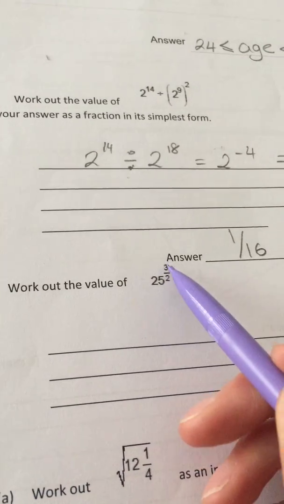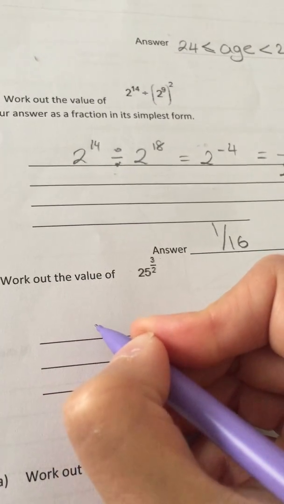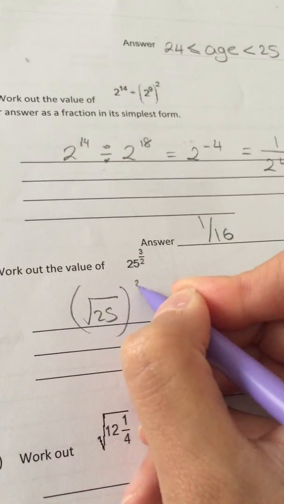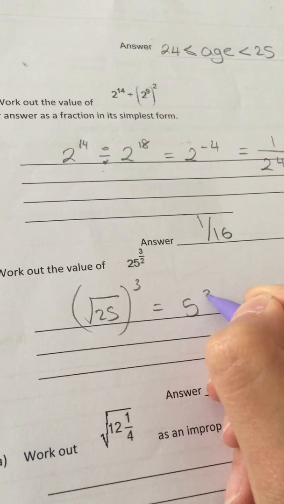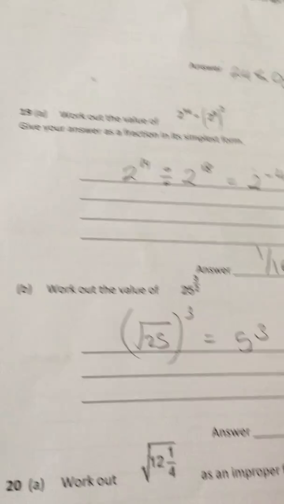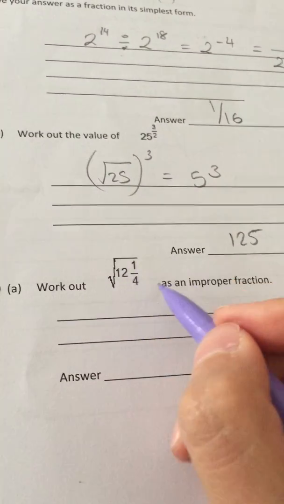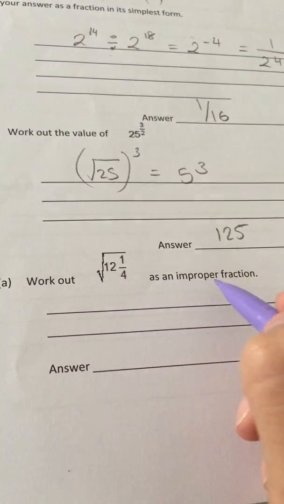Work out the value of 25 to the power of 3 over 2. So that means the 2 is telling me it's the square root of 25. The 3 is telling me we then have to cube it. So we're doing 5 cubed, which is 125.